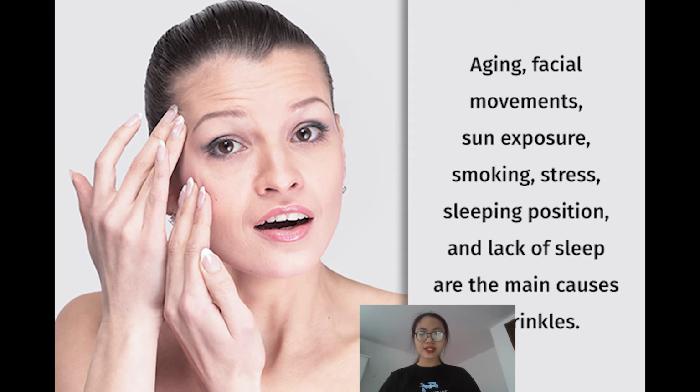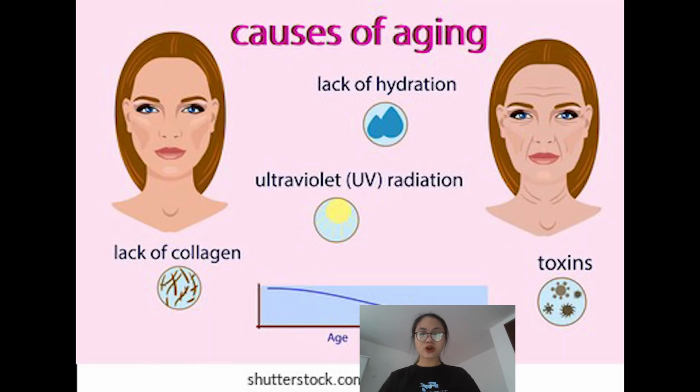Facial expressions such as smiling, frowning, or squinting lead to the development of fine lines and wrinkles at a young age. The lines deepen as the person gets older. When a person is young, their skin springs back. As they get older, the skin loses its flexibility and it becomes more difficult for the skin to spring back, resulting in permanent wrinkles.